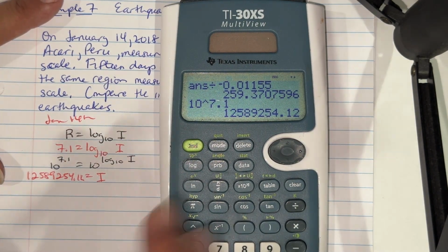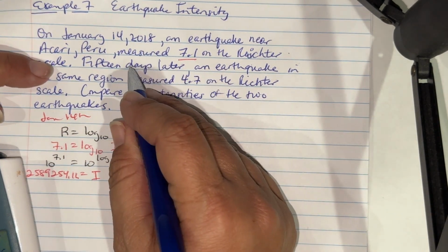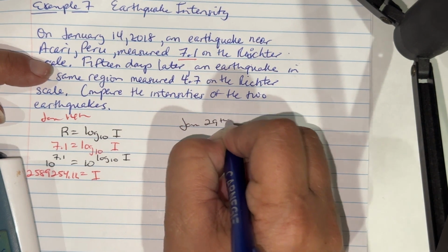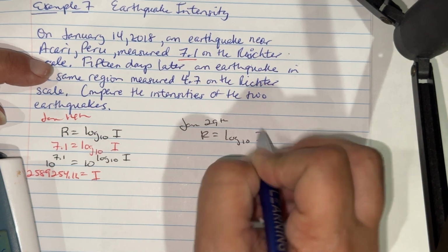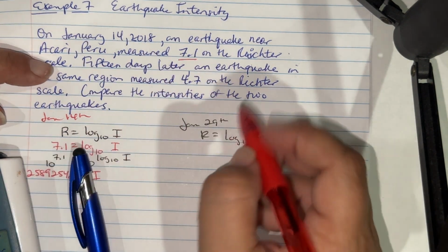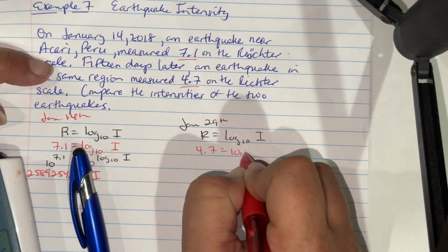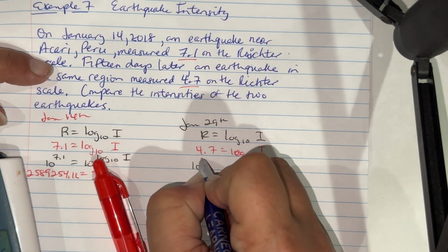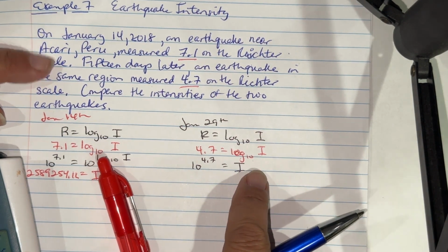Now we find the intensity value 15 days later, which puts it at January 29th. Again, R equals log base 10 of I, and it was 4.7 equals log base 10 of I. So 10 to the 4.7 power equals I because we raised both sides.